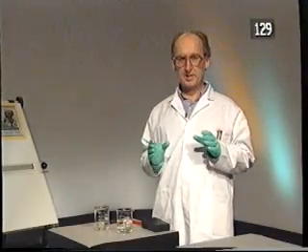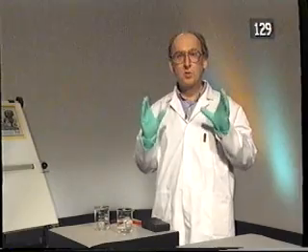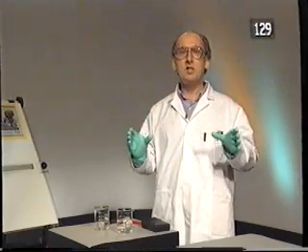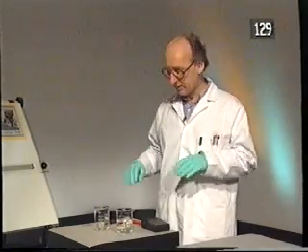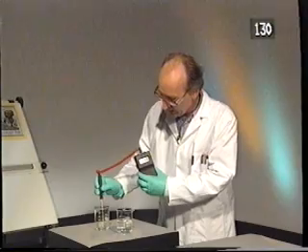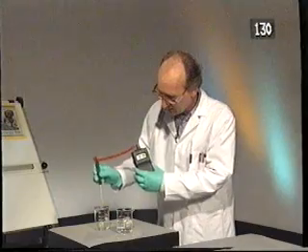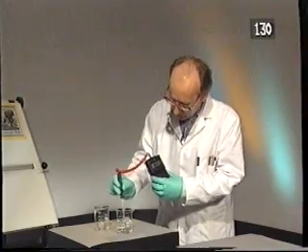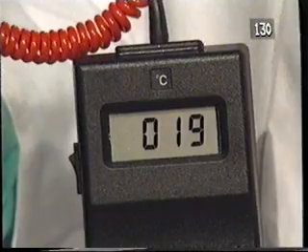When a chemical reaction takes place, we not only get the conversion of reactants to products, there are also energy changes. Energy is either released or taken in. Take a look at this reaction. Here I've got two reactants. The temperature of one reactant is about 18, 19 degrees Celsius, and the temperature of the other reactant is again about 18 degrees Celsius.